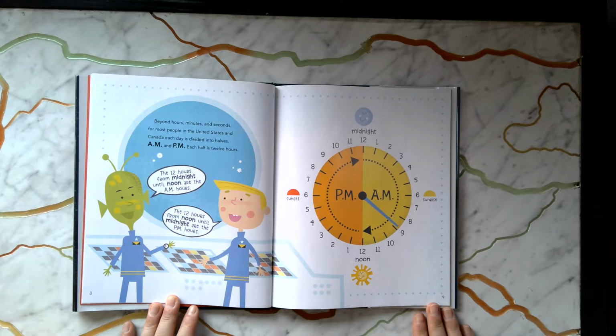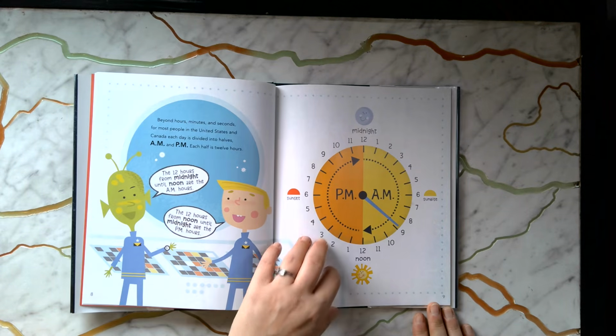Beyond hours, minutes, and seconds, for most people in the United States and Canada, each day is divided into halves, AM and PM. Each half is 12 hours. The 12 hours from midnight until noon are the AM hours. The 12 hours from noon until midnight are the PM hours.